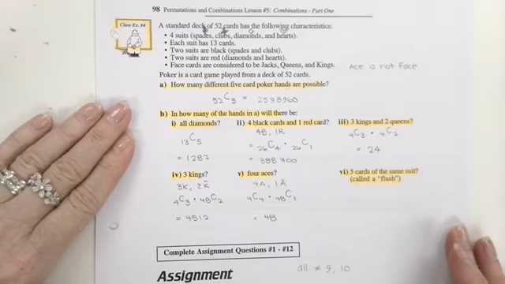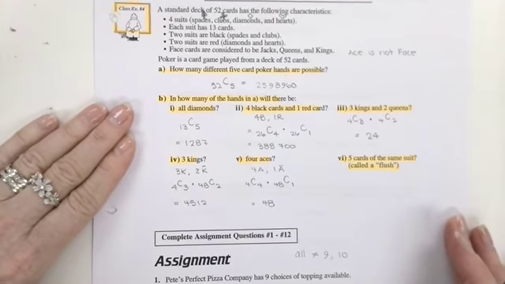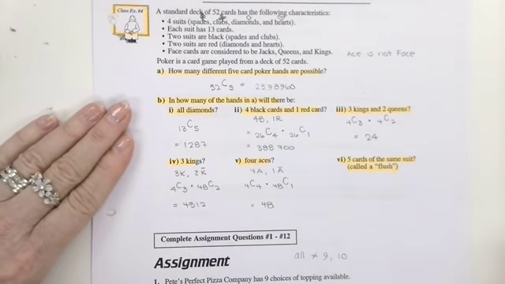Okay, last part, part 6. Oh, we haven't had that up enough, sorry. Part 6. 5 cards of the same suit, called a flush. So we need either 5 diamonds, 5 hearts, 5 clubs, or 5 spades, and I need to choose that to begin with. What am I going to decide on for being my suit? So you're going to choose the suit first.